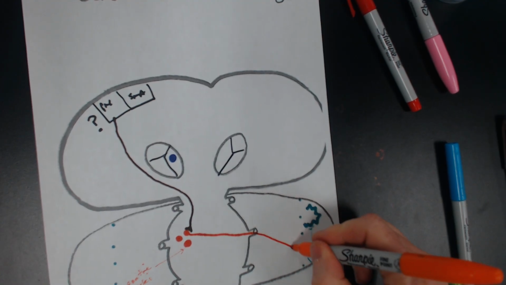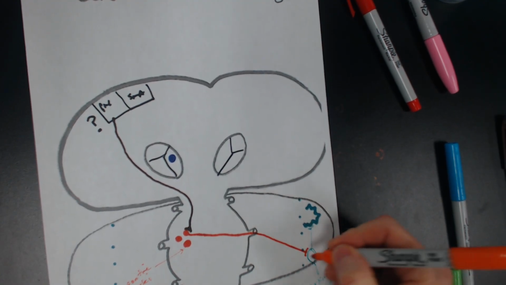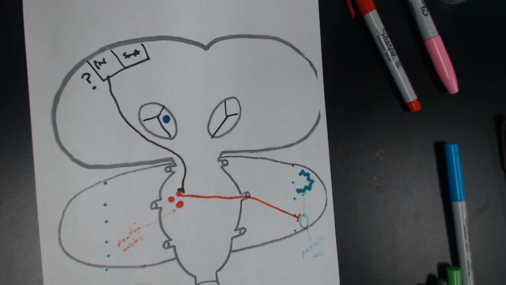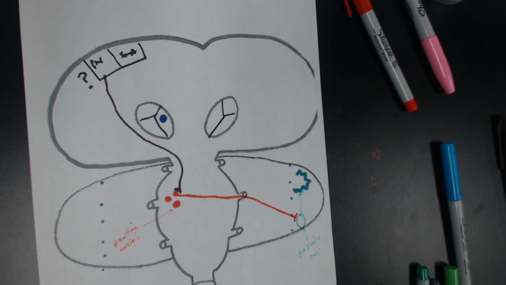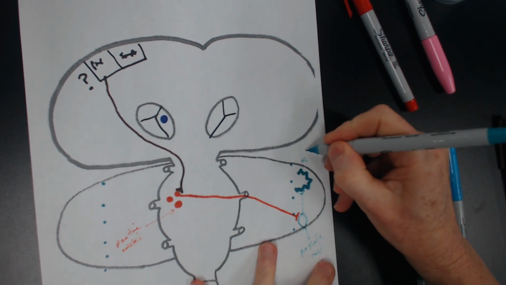This axon synapses with the Purkinje cell. That Purkinje cell is already hooked up to the deep cerebellar nucleus, the dentate nucleus. I didn't label that, sorry. This is your dentate nucleus.